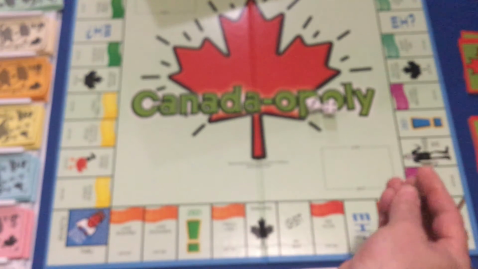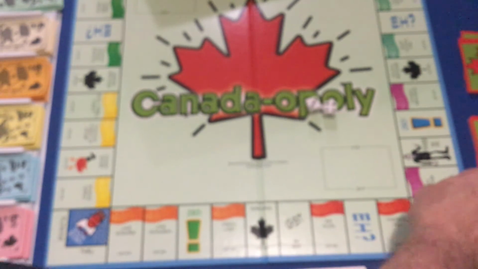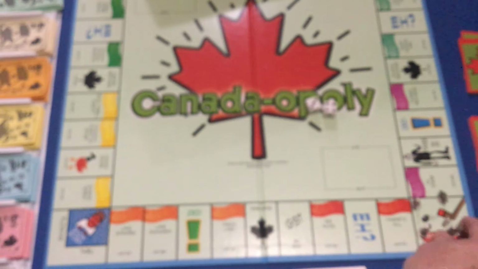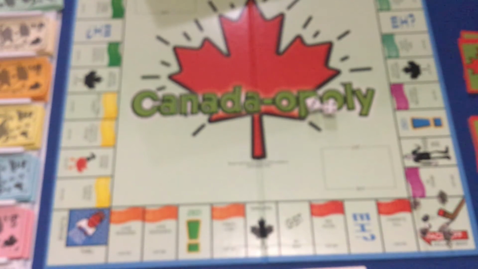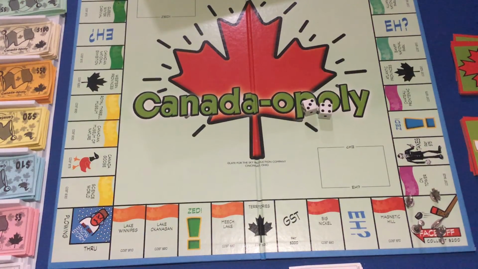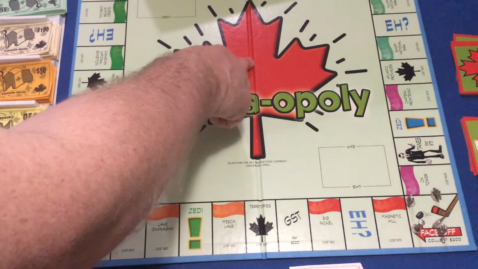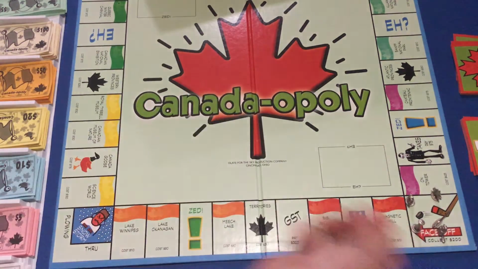I love the things they've done to pay attention to the fact that, for tokens, you've got a maple leaf, a Canada goose, the Skylon Tower, a beaver, a hockey stick. So I thought that was kind of neat, as well as the places around the board: Magnetic Hill, Big Nickel, Meech Lake, Okanagan. Very Canadian places for sure. So every player starts in the middle here, and you take turns. Everybody rolls, the highest goes first. We'll just say Skylon goes first.